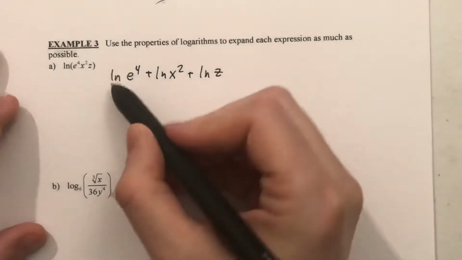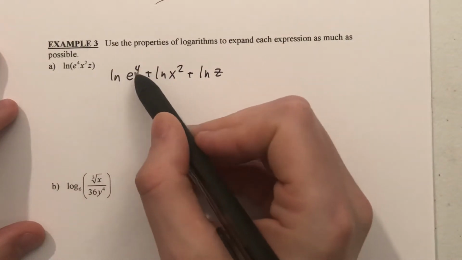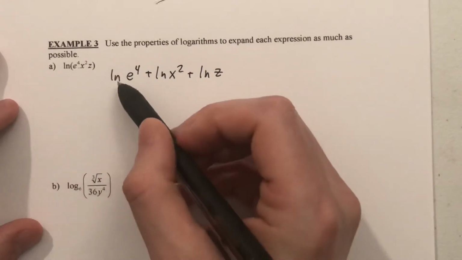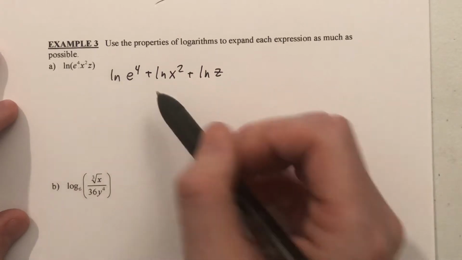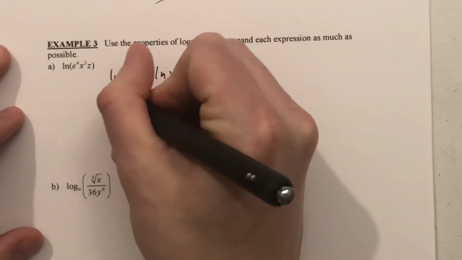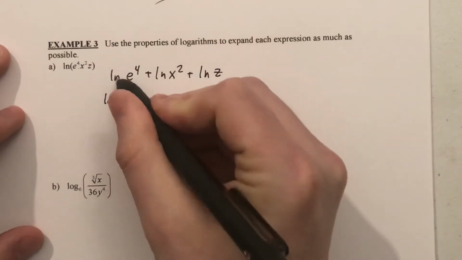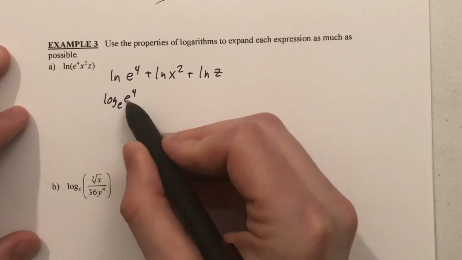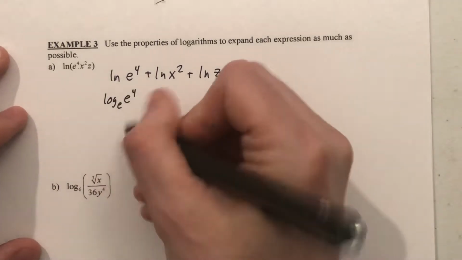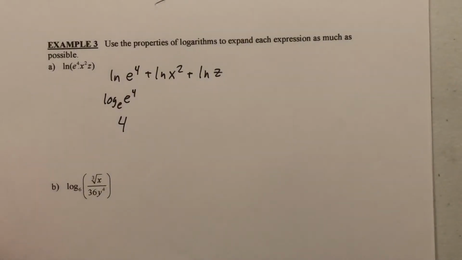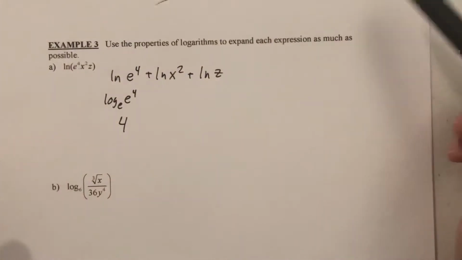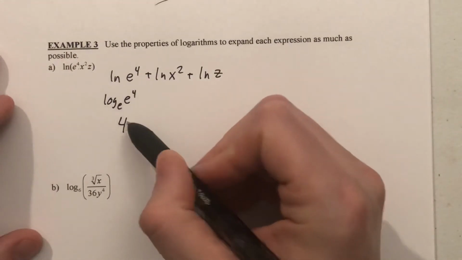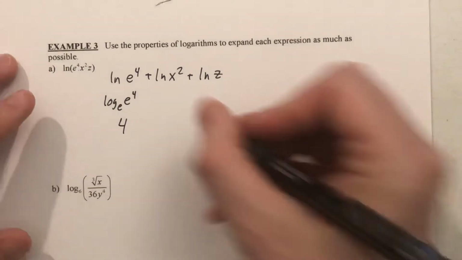Now, there are 2 things we can do here. This term, ln of e to the 4th, is actually one of our other properties from before. Remember, ln is log base e. I'll just write that here to remind you: ln represents log base e. And we have log base e of e to the 4th, where the bases match. So this whole term is nothing but a 4. This is what you want to watch for as you're expanding: watch for those first 4 properties on the previous page for things like this that you can actually simplify.